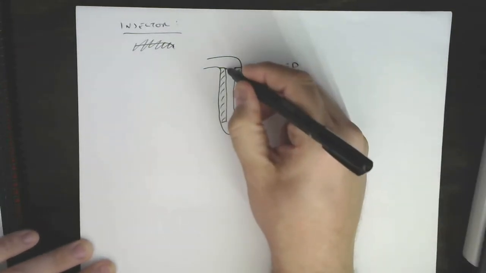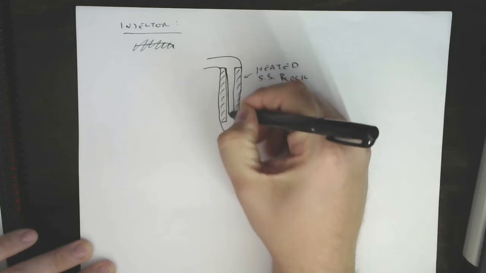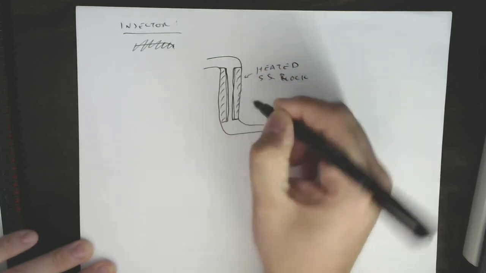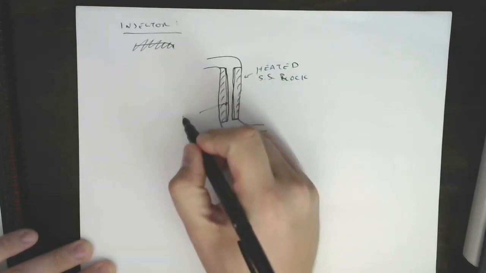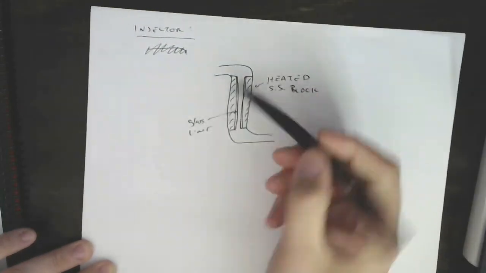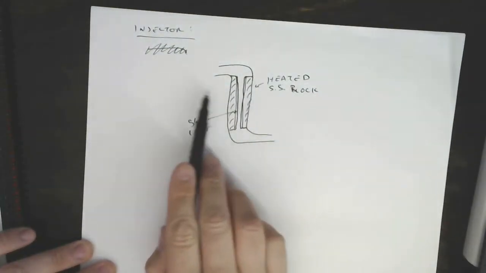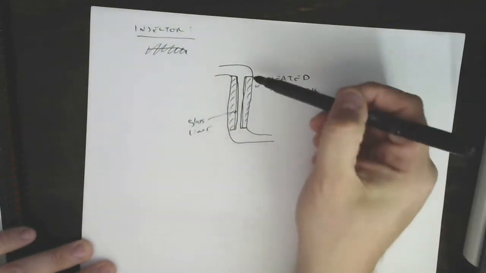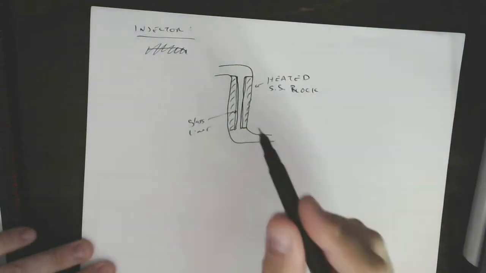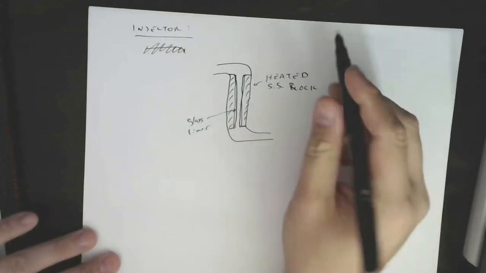That heated stainless steel block is lined on the inside here with a glass tube. So this is like a little glass-lined compartment, we'll call it a glass liner. We're looking at this thing in cross section, right? If we had a stainless steel cylinder and you put a tube in the middle and cut it down the middle, the walls would look like they were made of glass. So we have this glass-lined chamber.